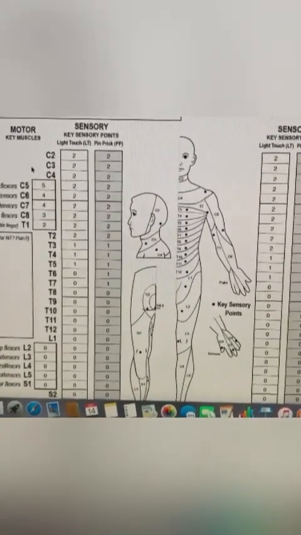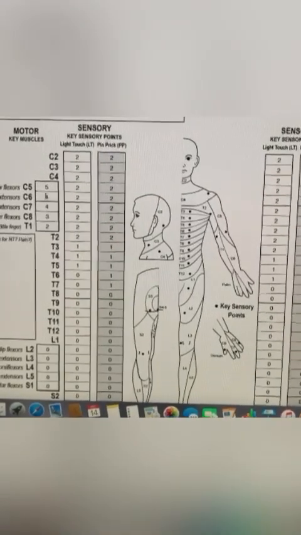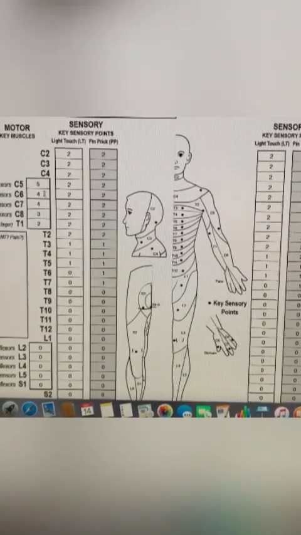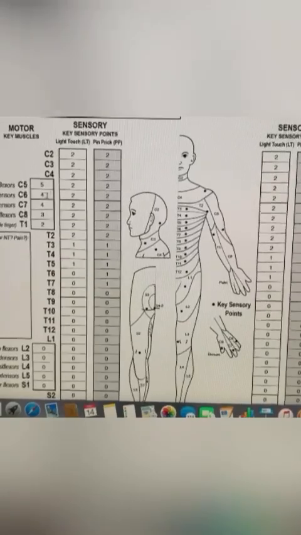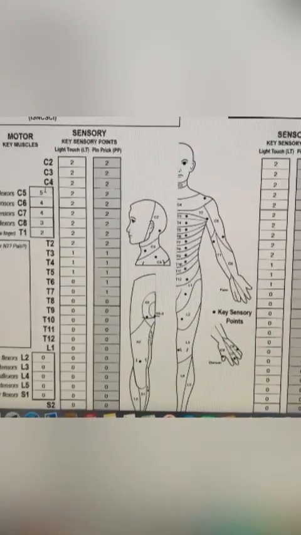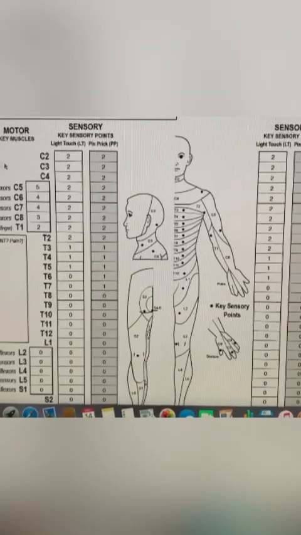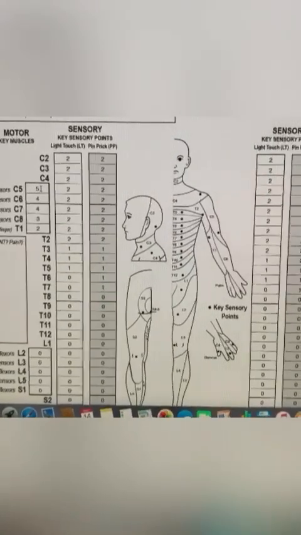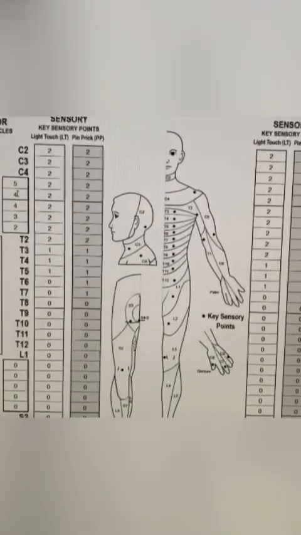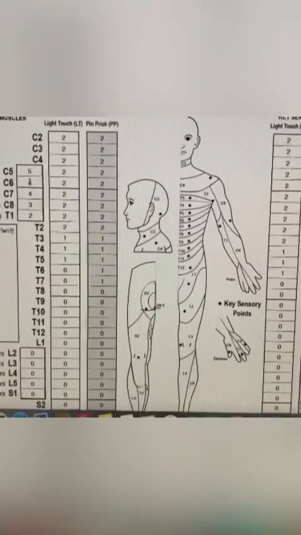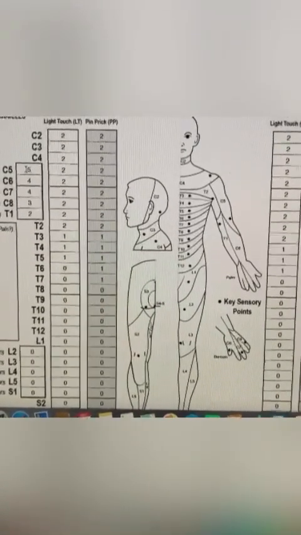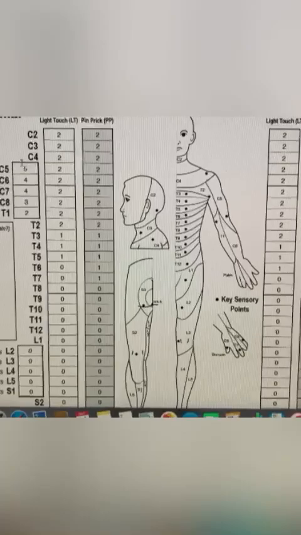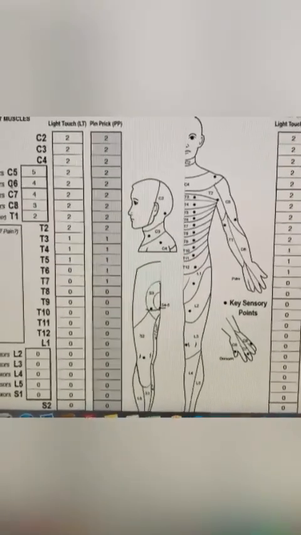So here we're gonna go down, and okay, here's my first non-5. Now, this will be your motor level for this side if the level above is a 5. So in this case, my motor level for the right side is C6, okay? If let's say I have C6 with a 3, and the level above is a 4, that is not gonna be my level. So the level needs to have a 5 above, okay? So here's C6 on the right.